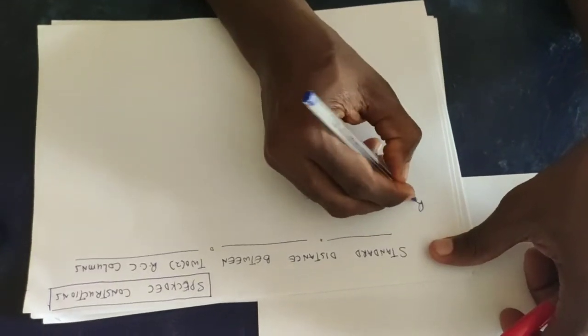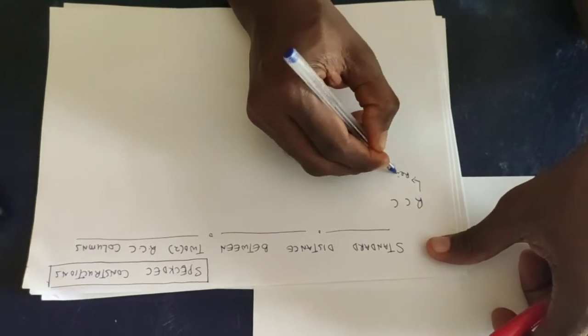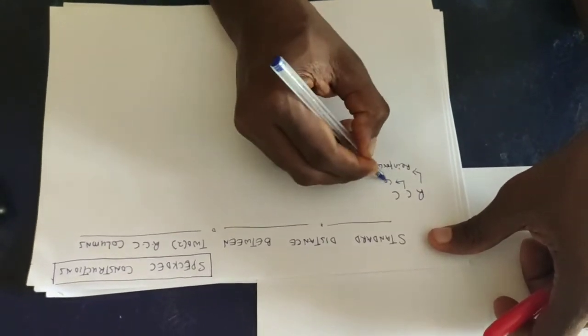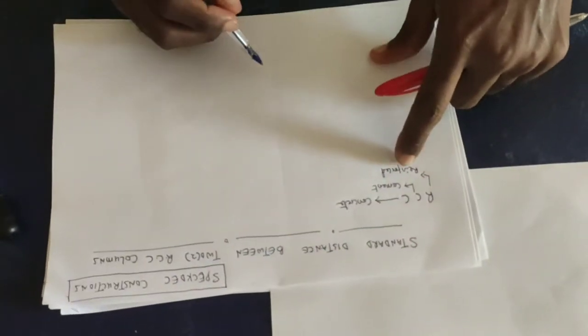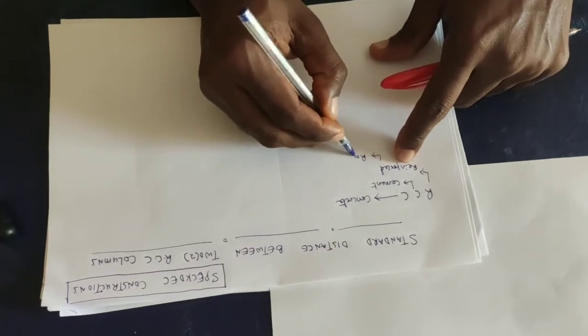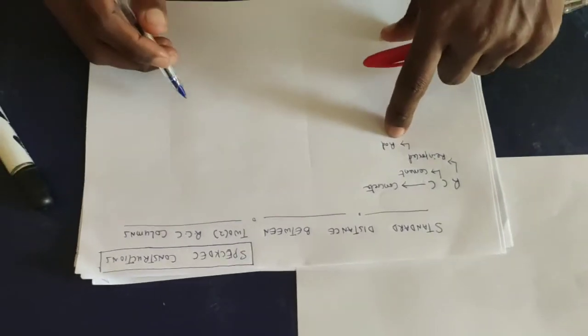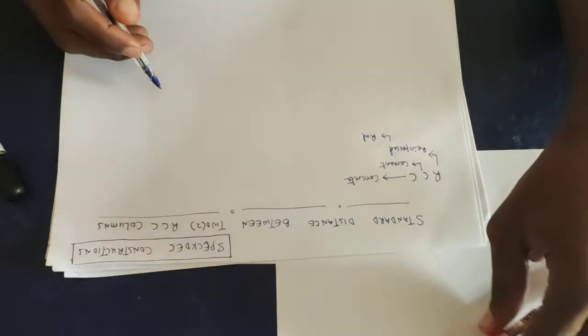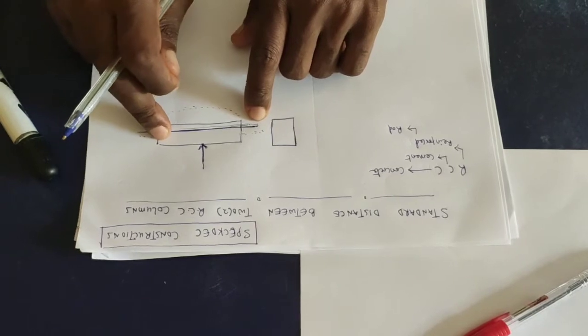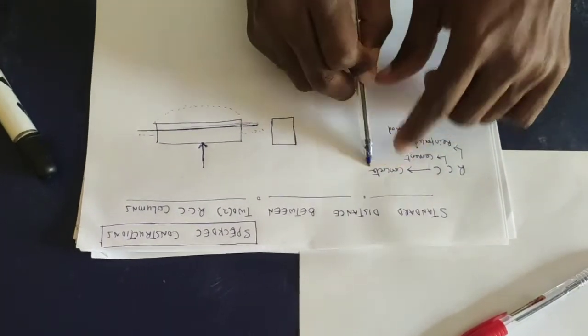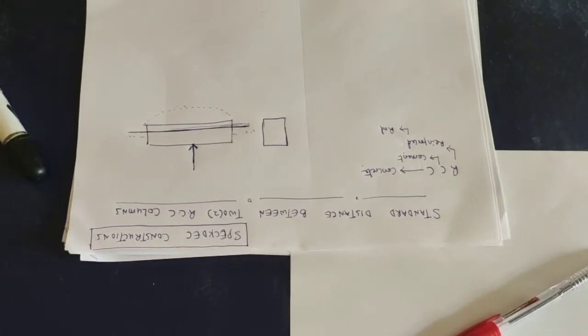And when I talk about RCC, what's the word RCC? RCC means R means reinforced, the first C means cement, and the last C means concrete. When I talk about reinforced, I mean rod. When you use rod in cement concrete, you have reinforced it. So why do we reinforce cement concrete? Cement concrete is very strong in compression but weak in tension. So when we add reinforcement rods to concrete, any concrete structure, it is now called reinforced cement concrete. So that's where this name originates from. So RCC means reinforced cement concrete.